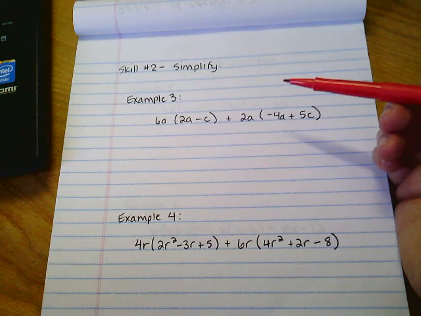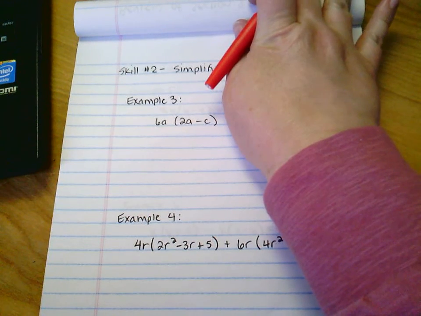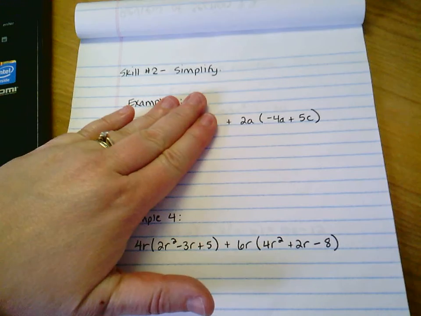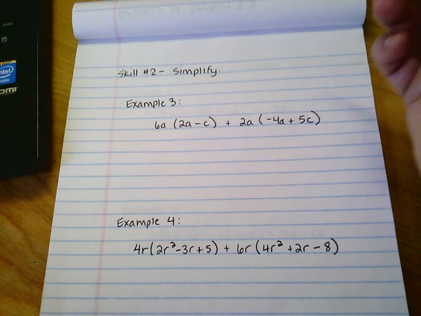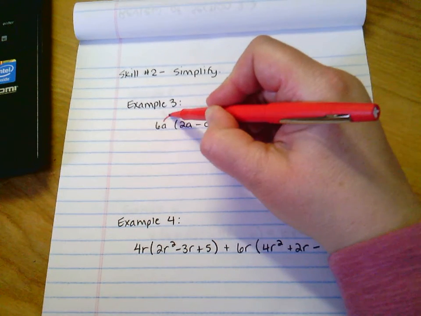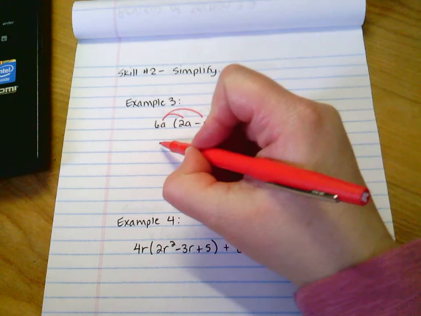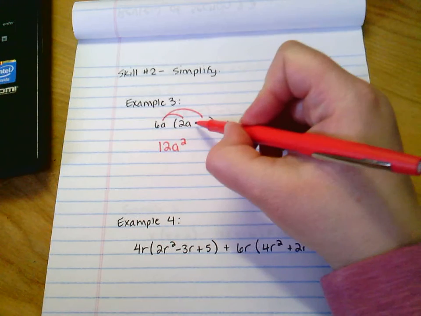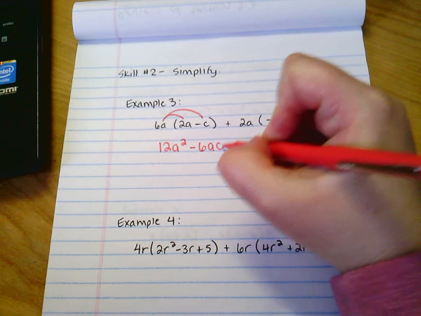Okay, the second thing we did in this section just involved a few more steps. So if you look at this as 2 separate problems, we've got something just like we did on the first 2 examples here. So we're going to do that twice, and then we're going to combine like terms at the end. So the first thing we're going to do is do 6a times this binomial here. 6a times 2a is 12a squared. 6a times a negative 1c is negative 6ac.